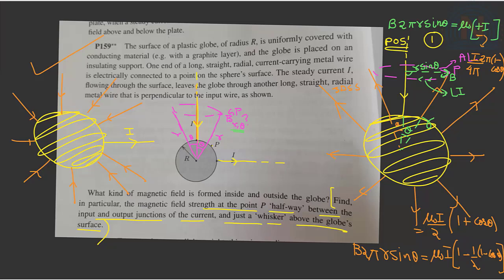And now this B that I have written here, just because of the first situation, this is not the result, but this B is mu naught capital I by 2 into 2 pi small r sine theta into 1 plus cos theta. Now tell me, if I was just solving this problem in advanced, as far as the answer to the question is concerned, now I'm ready with my answer.